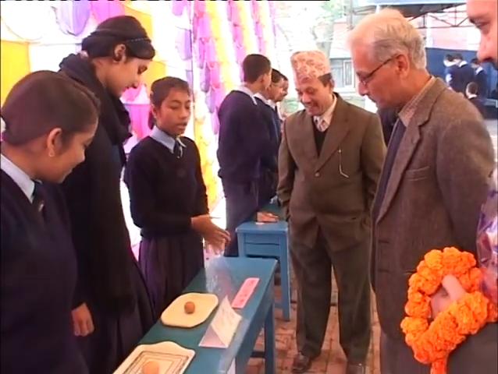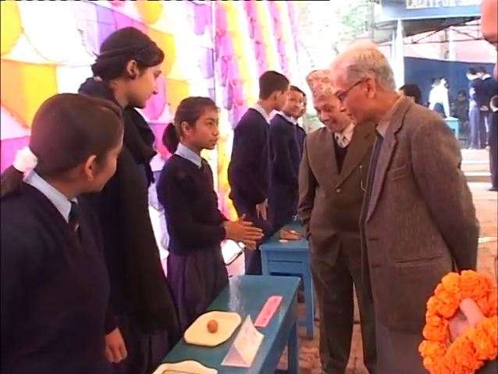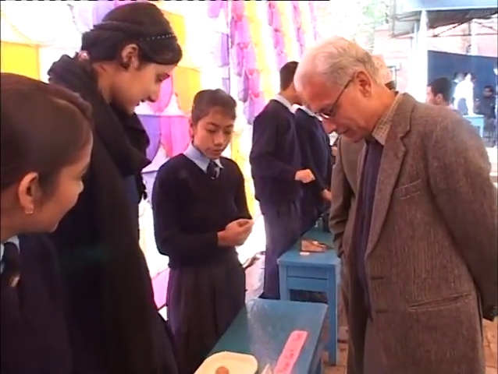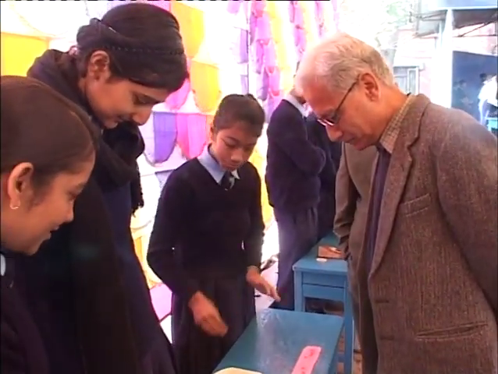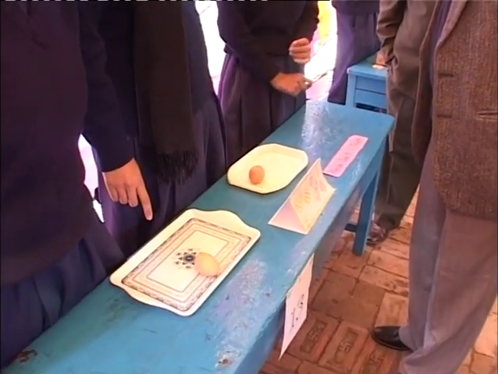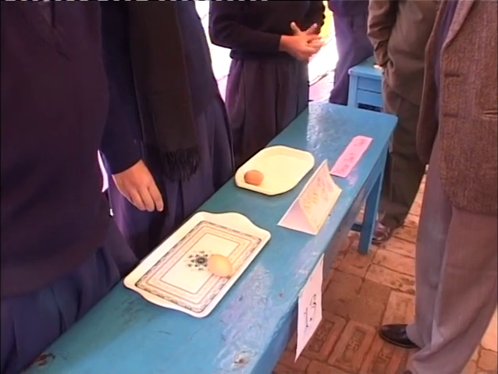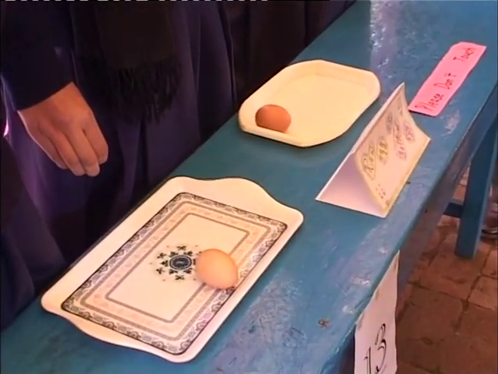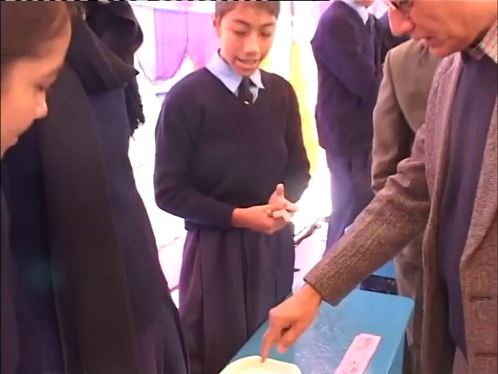For this experiment, we need 2 eggs, one boiled egg and one raw egg. Then we have to spin both eggs, and then stop them with our fingertip and see after some time. The egg which spins for more time is the raw egg.